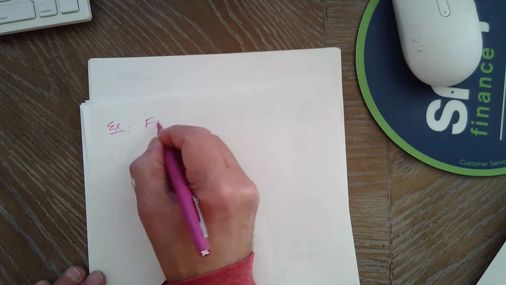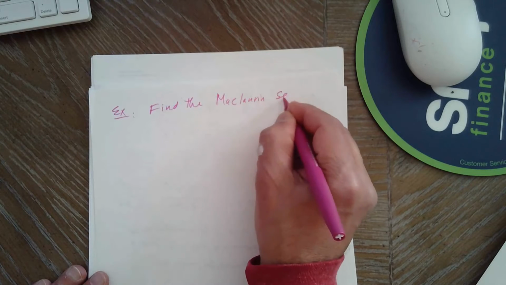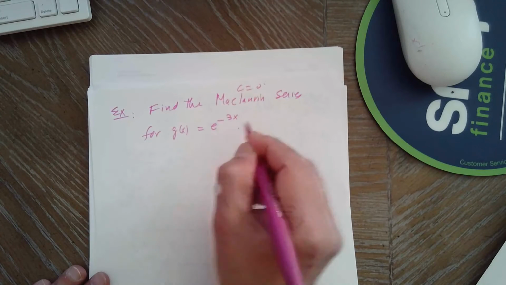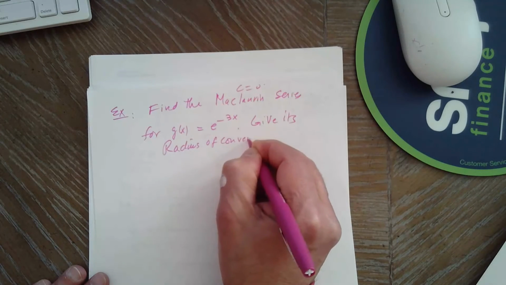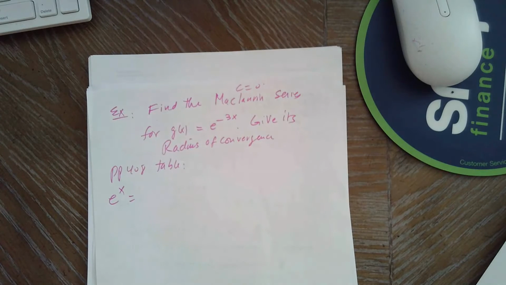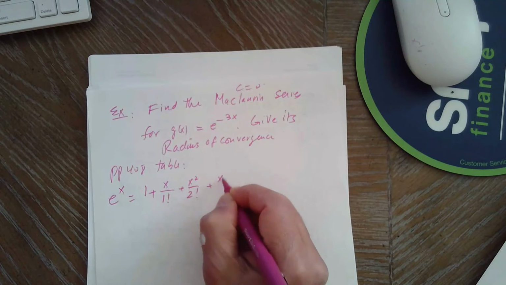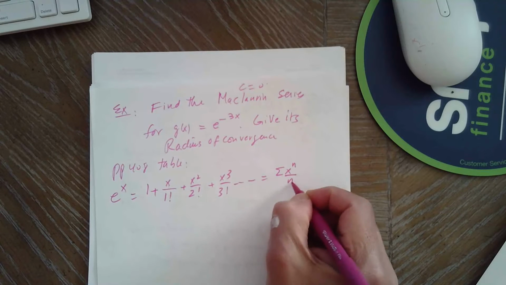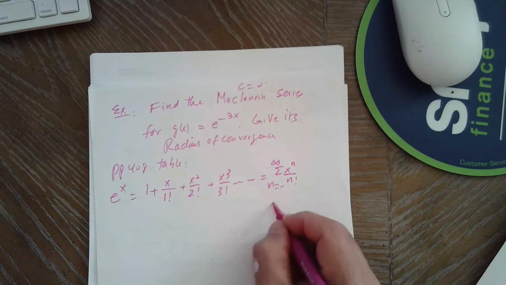Alright, page 99. Find the Maclaurin series, meaning c is 0, okay, whenever they say that, for g of x equals e to the negative 3x, and give its radius of convergence. So we're going to go to page 408, table. We're going to get the help of e to the x. e to the x is 1 plus x over 1 factorial, plus x squared over 2 factorial, plus x cubed over 3 factorial, which is the sum of x to the n over n factorial, n equals 0 to infinity, and it converges from negative infinity to infinity, okay?